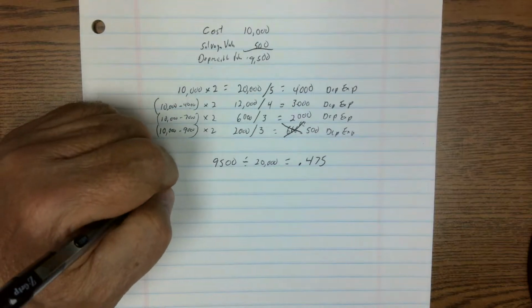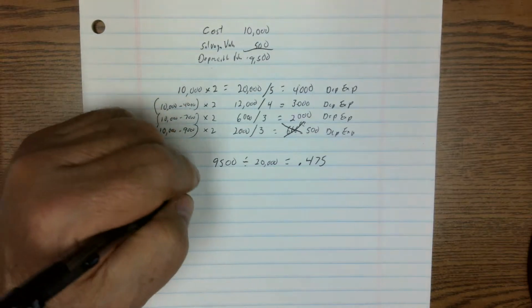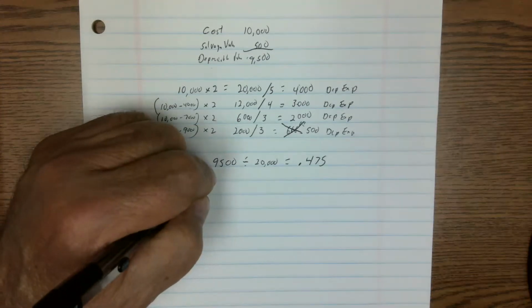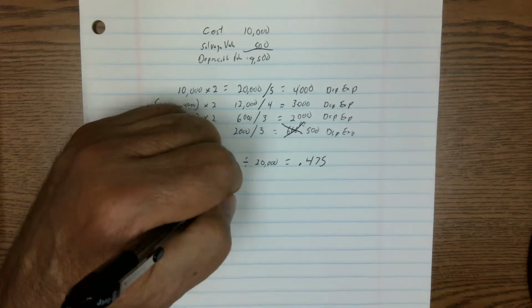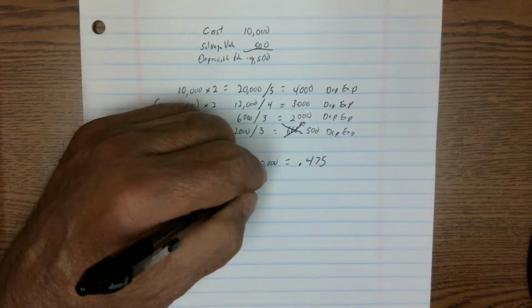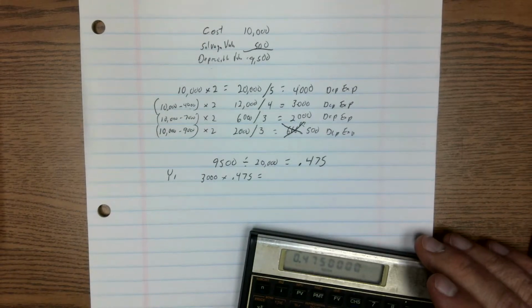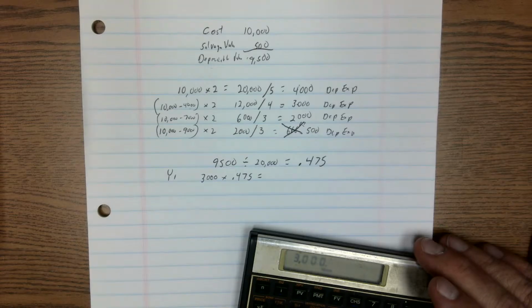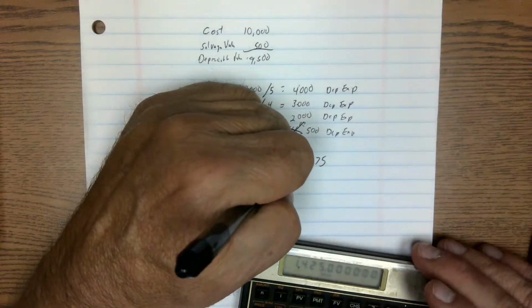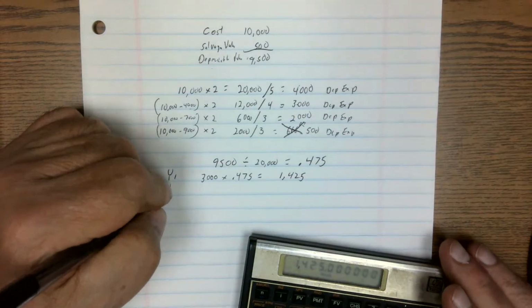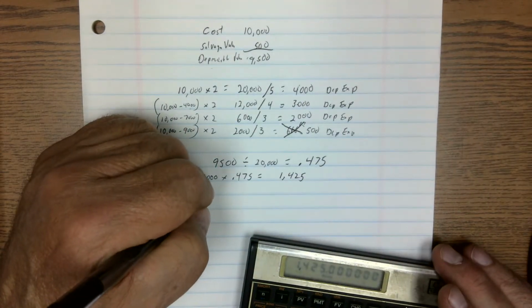Okay, so year 1, I use it 3,000 hours times 0.475 will be 1,425.